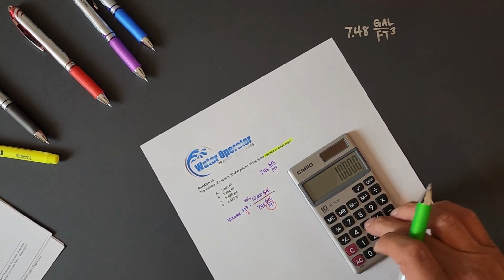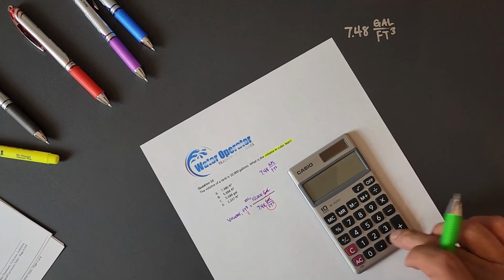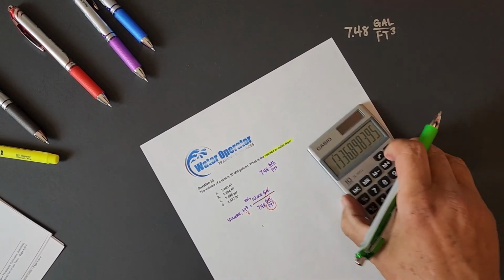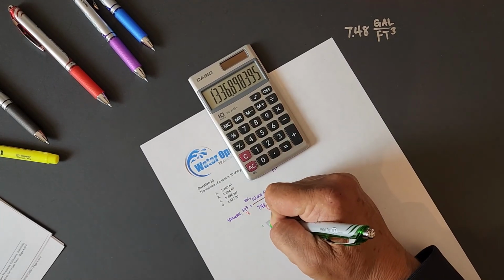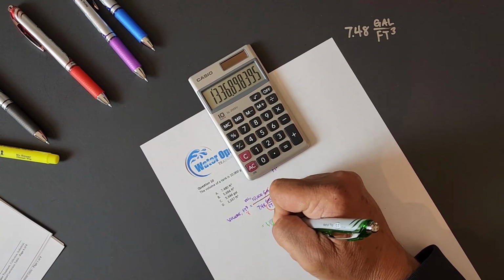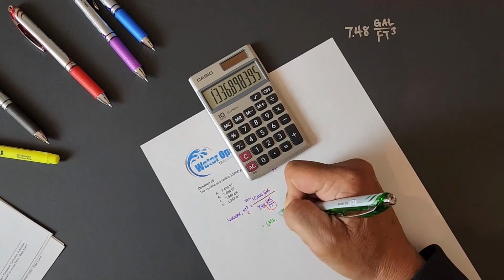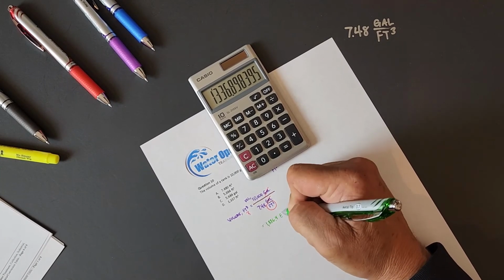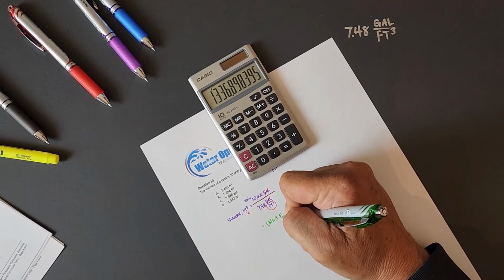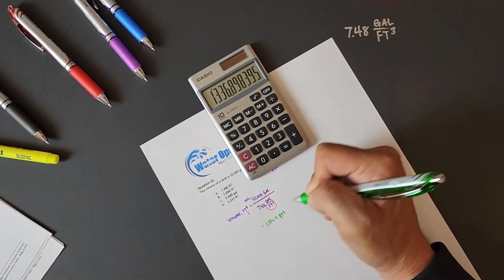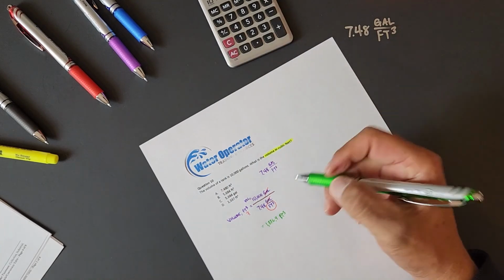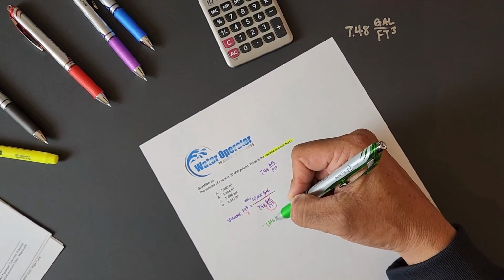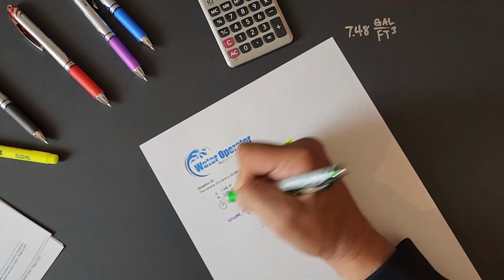10,000 divided by 7.48 is going to give me 1,336.9 cubic feet. And I can round that up to 1,337. The correct answer is D.